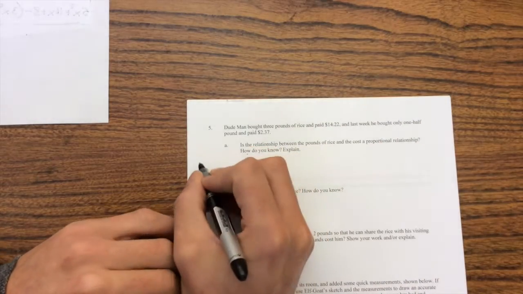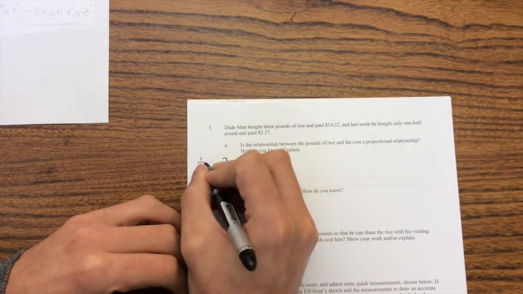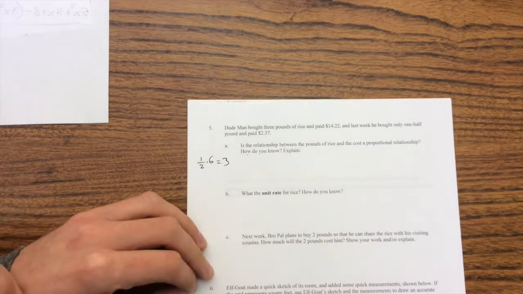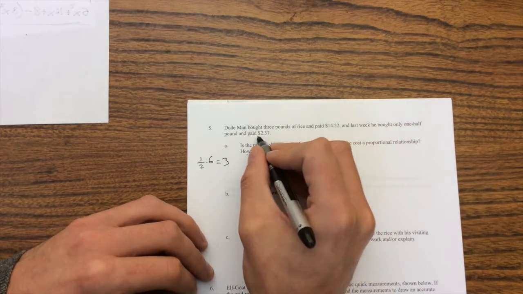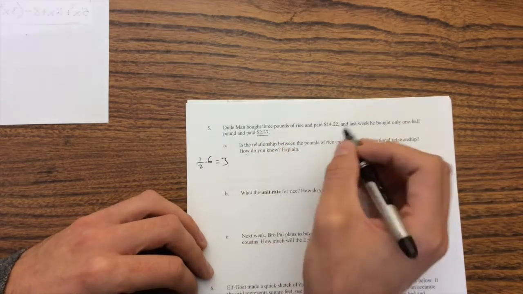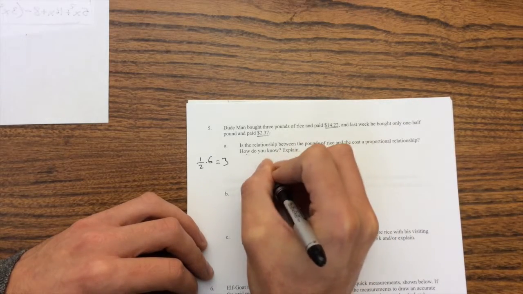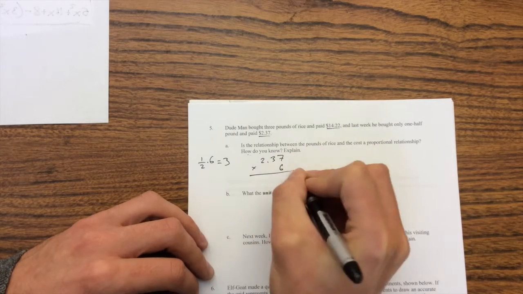So from 1/2, to get from 1/2 to 3, I need to multiply that by 6. So 1/2 times 6 would be 3. We know that. So what we need to see now is, okay, if I multiply 2.37 by 6, do I get 14.22? So 2.37 times 6.